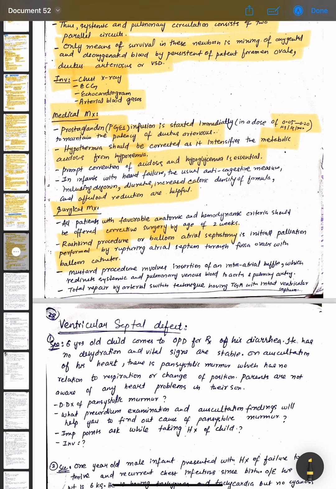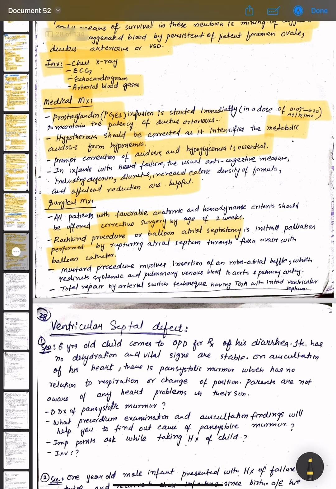That is, all the patients with favorable anatomic and hemodynamic criteria should be offered corrective surgery by age of 2 weeks, and Rashkind procedure or balloon atrial septostomy is initial palliation. Now, the Mustard procedure also involves insertion of an atrial baffle which directs pulmonary venous blood to the aorta and pulmonary artery. Total repair by arterial switch technique is done for TGA with intact ventricular septum. So these are the treatment options.